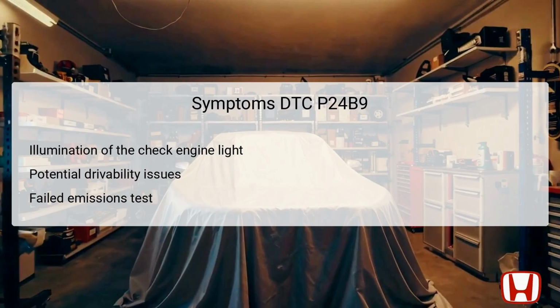Additionally, for owners living in regions with strict emissions regulations, such issues may result in a failed emissions test. It's essential to address this diagnostic trouble code promptly to prevent further complications or costly repairs in the future. Monitoring these symptoms can provide crucial information on the state of the vehicle's EVAP system.